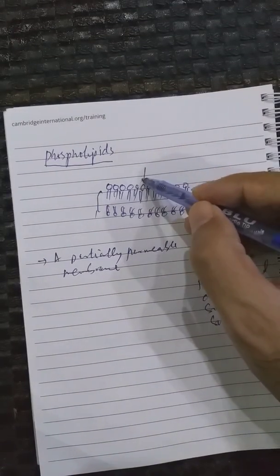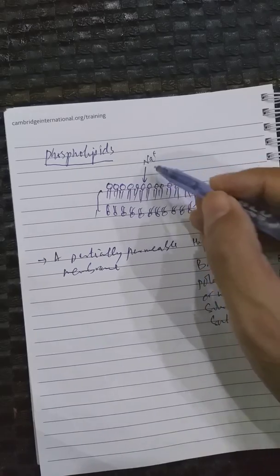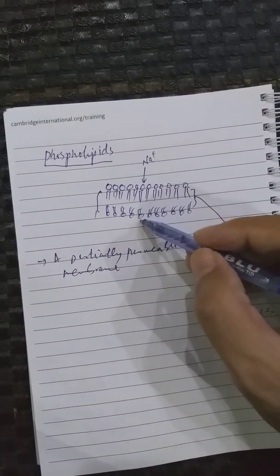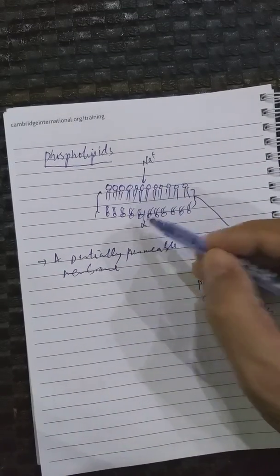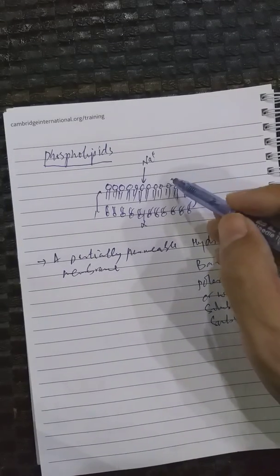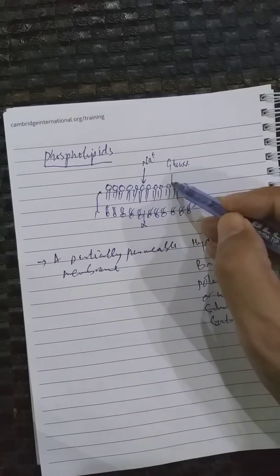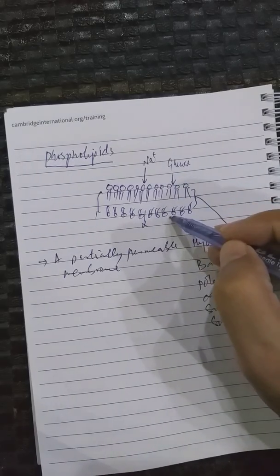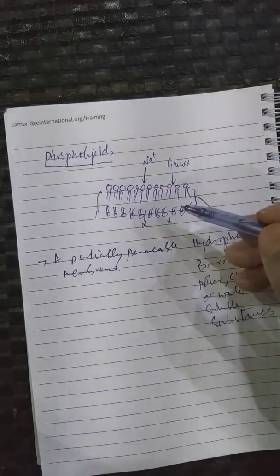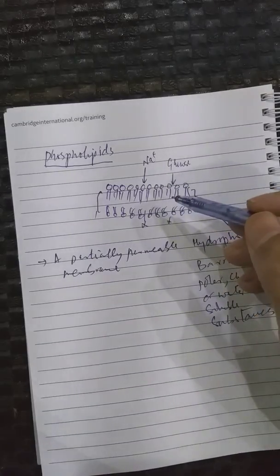For instance, sodium ions are charged ions, so they cannot pass through this phospholipid bilayer. Similarly, glucose is a water soluble substance, so it can also not pass through this cell surface membrane or this phospholipid bilayer.